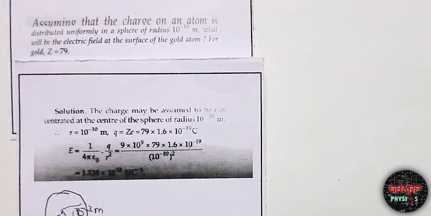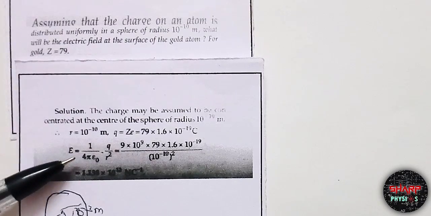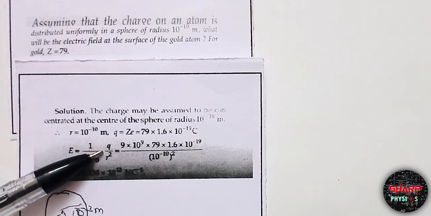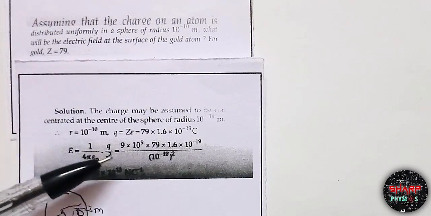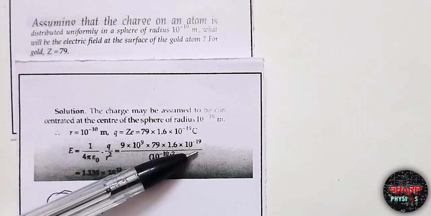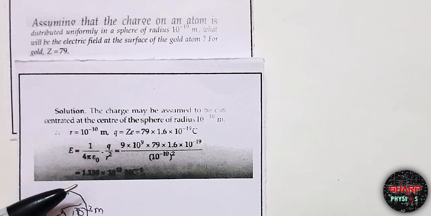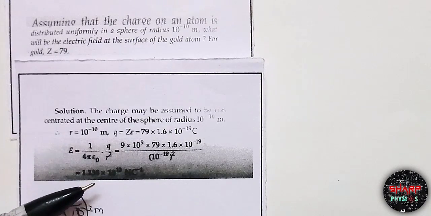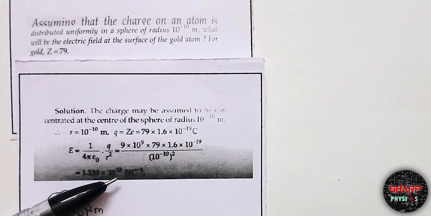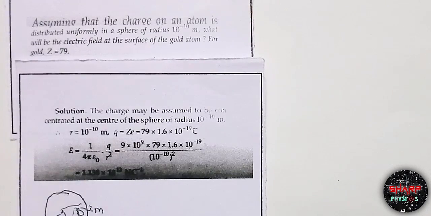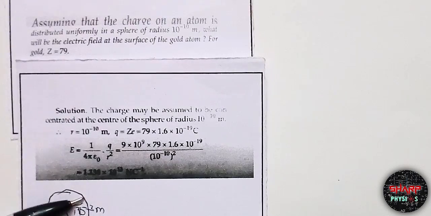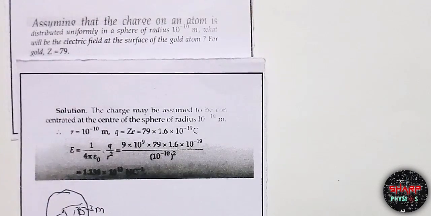Now we are going to calculate the electric field. So E is equal to 1 by 4 pi epsilon 0 into Q by R square. Substituting the values here, the answer will be 1.338 into 10 to the power 13 Newton per Coulomb. This is the field due to the charge concentrated at a single point.